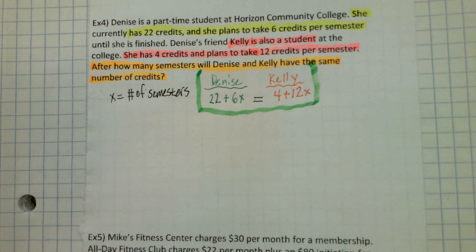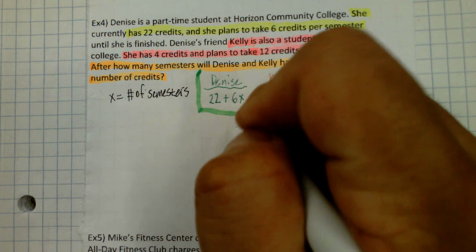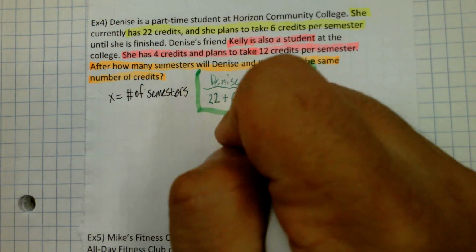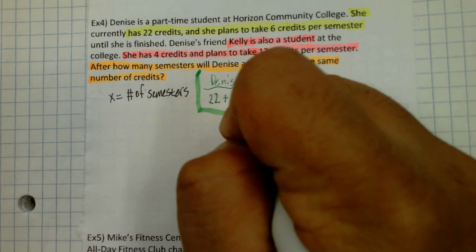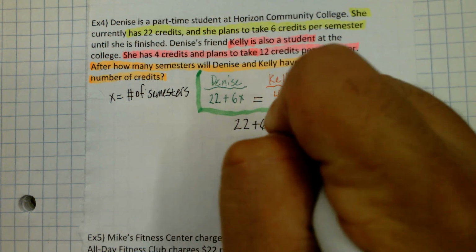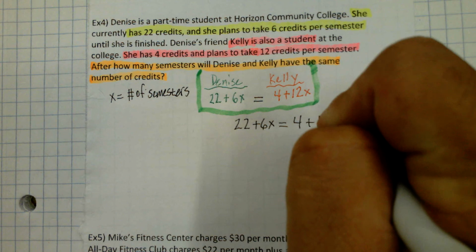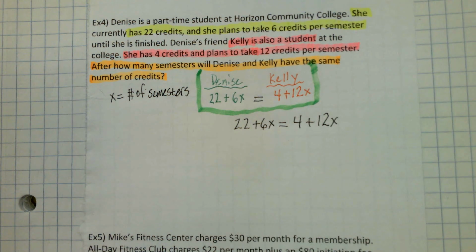Okay? And let's go ahead and write down that equation again. Keep on using that pen that ran out. 22 plus 6x equals 4 plus 12x. And lo and behold, we got an equation with variables on both sides. Okay?